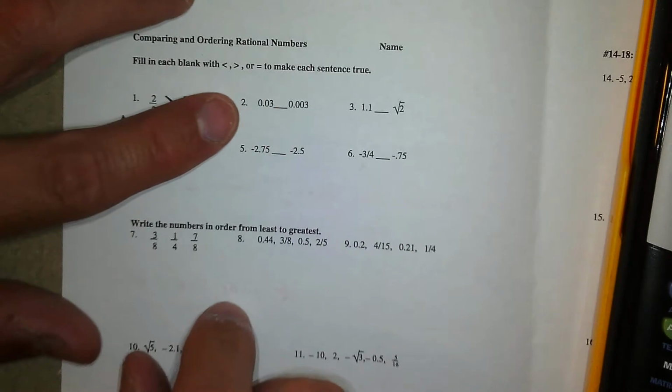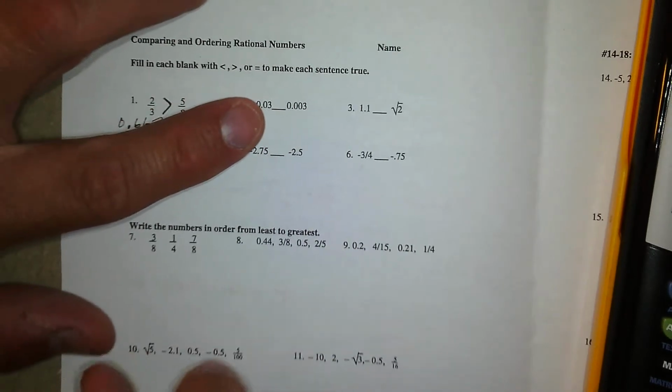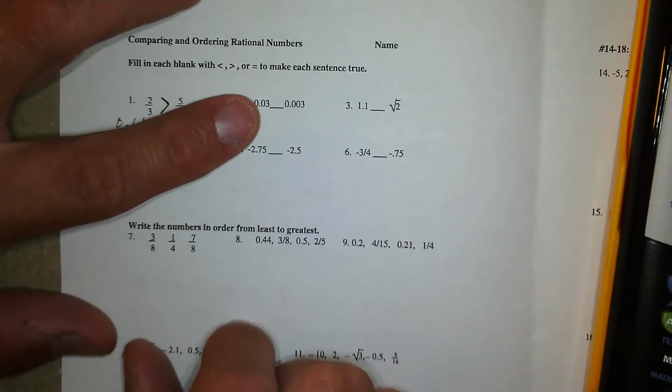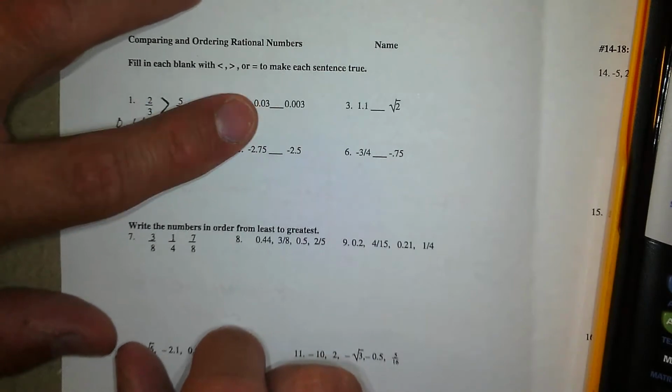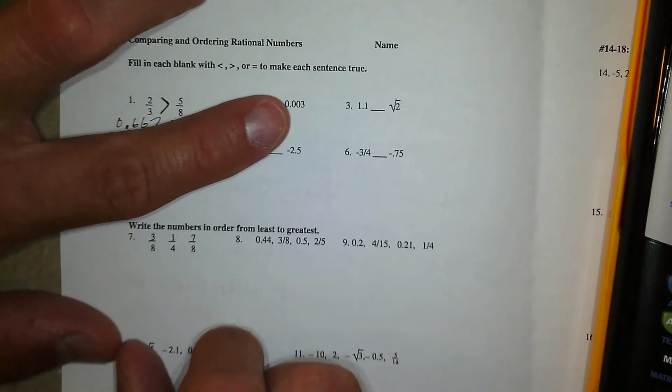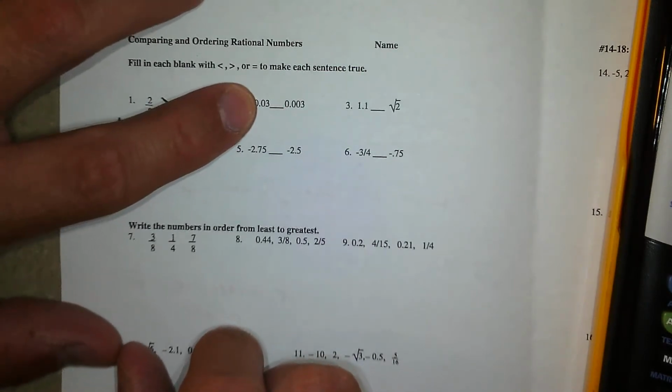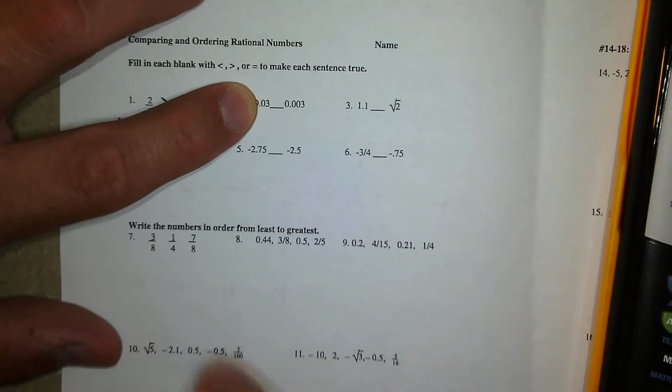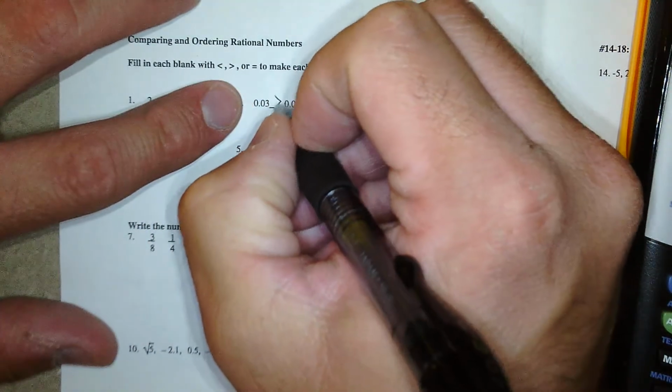Okay, number 2, we have 0.03 compared to 0.003. Well, 0.03 is going to be greater than 0.003 because the more leading zeros in front of the number, the smaller the value of the decimal is.